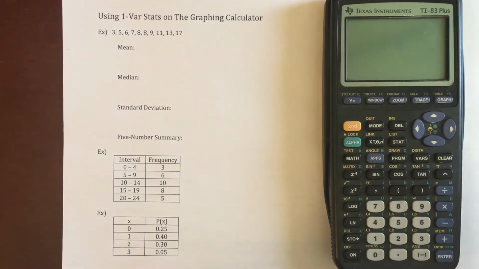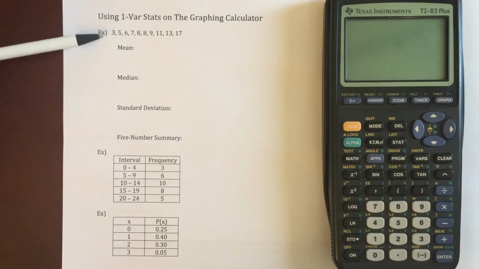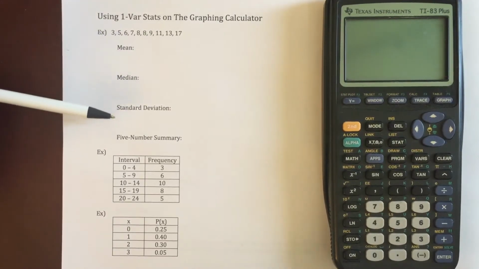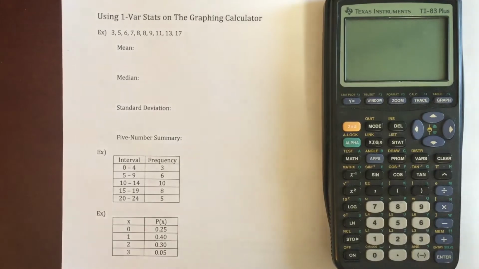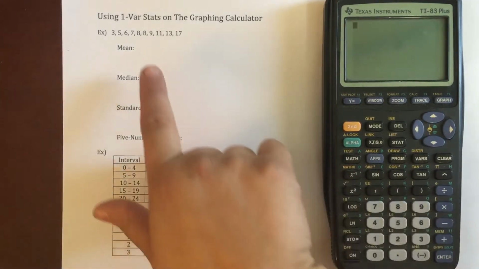Okay, this video is going to show you how one var stats on the graphing calculator can do a lot of wonderful things for you. First, I want to start with a simple group of data and show that it can give you the mean, the median, standard deviation, and the 5-number summary.